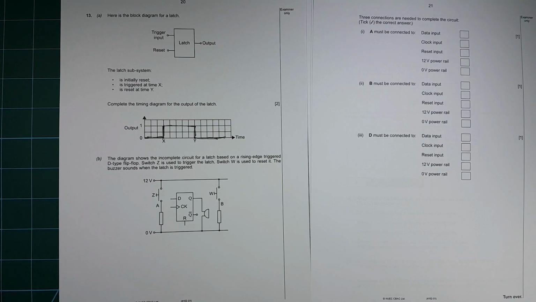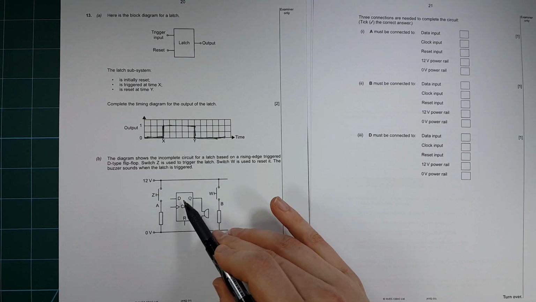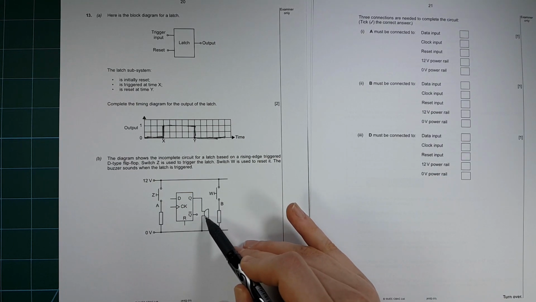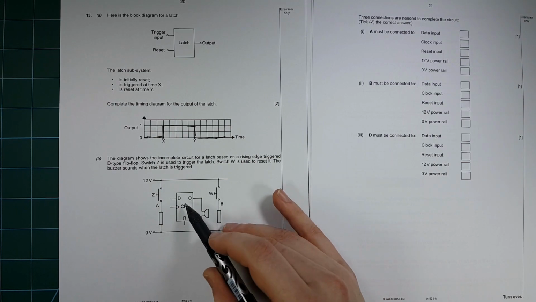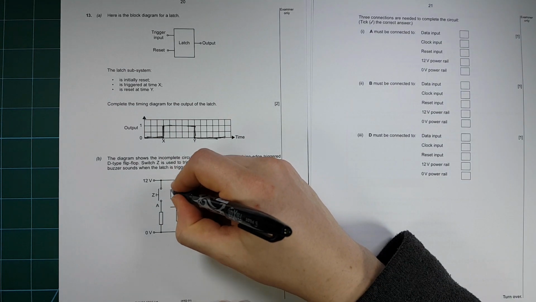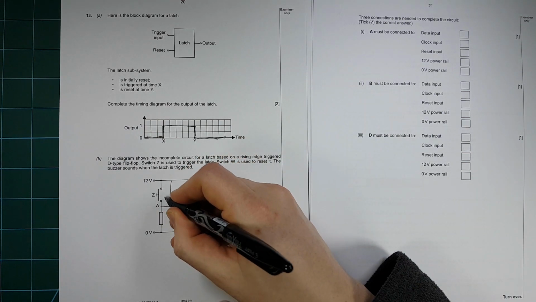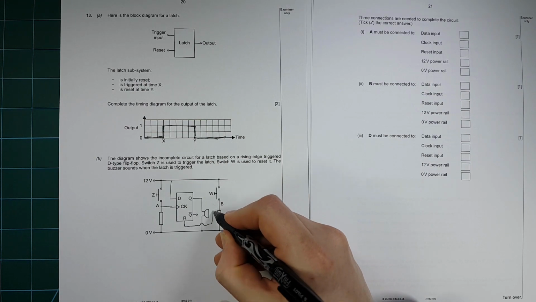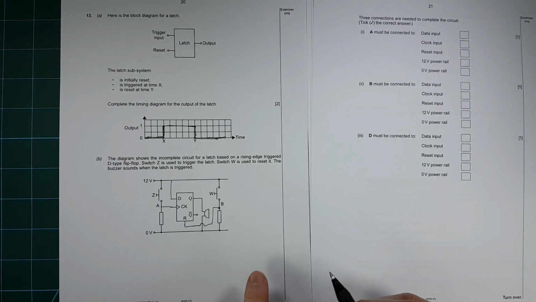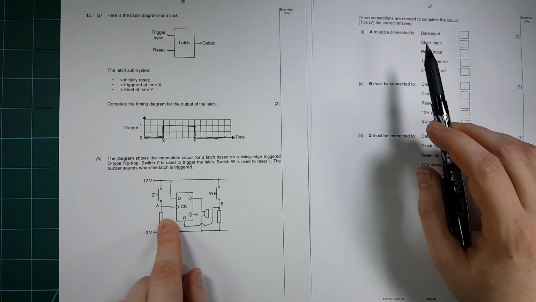The diagram shows the incomplete circuit for the latch based on a rising edge triggered D-type flip-flop. Switch Z is used to trigger the latch, W is used to reset it. The buzzer sounds when the latch is triggered, so we need it to go high when this button's pushed in order to make that buzzer come on. So we need the D to be connected high. This will go to there. That'll cause the rising edge when you click it, and then the reset line here comes from there. So we just need to put these into these now.